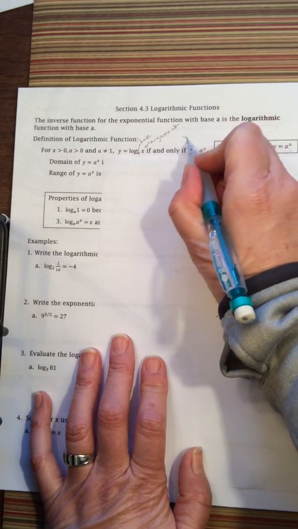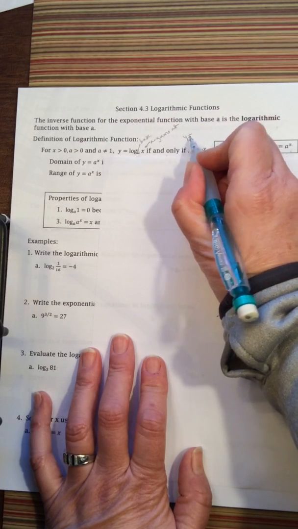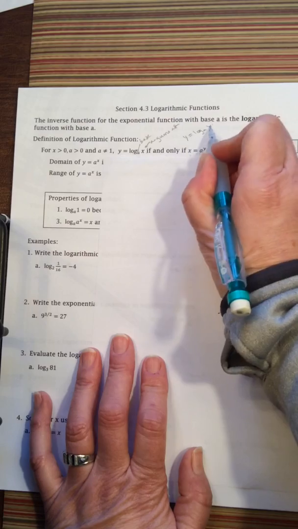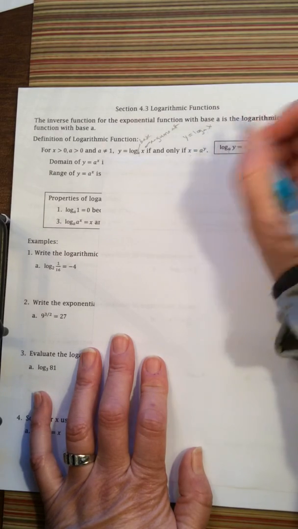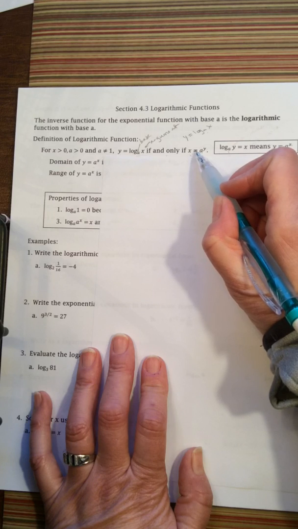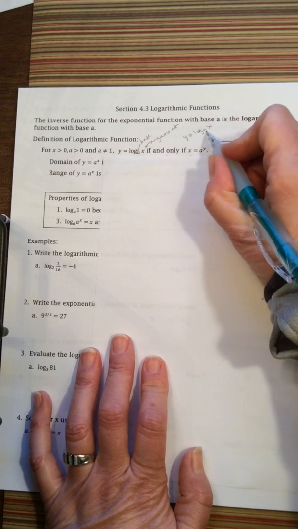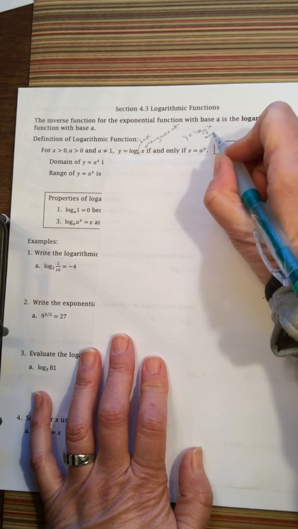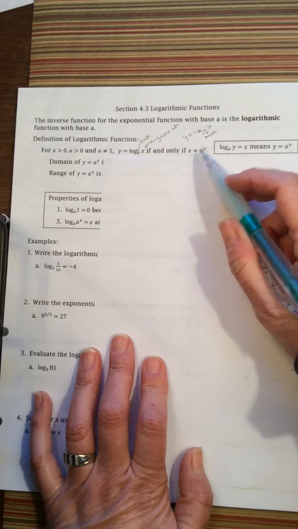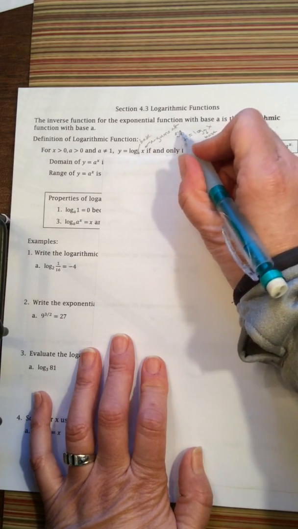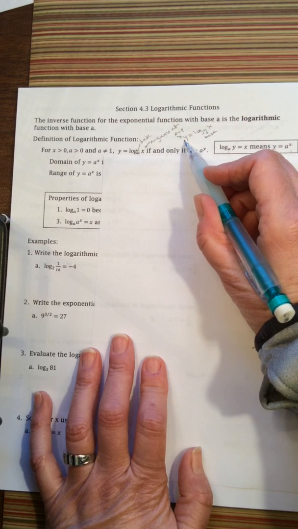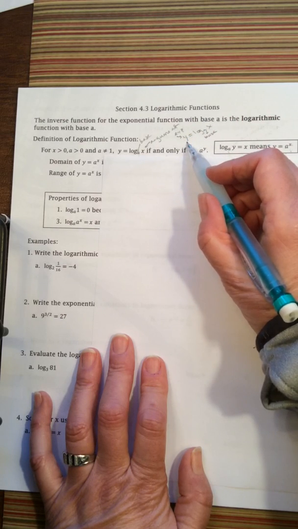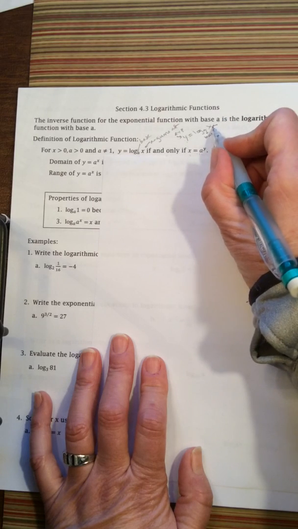So when you say y equals the log base a of x, the other way you can think about this is that a is the base still, so that's not new. A is the base. Your exponent is what's on the other side. So y would become the exponent in the exponential.